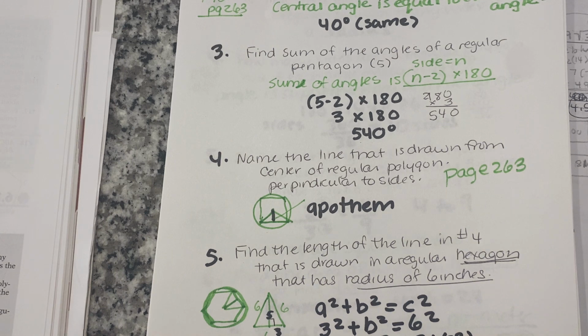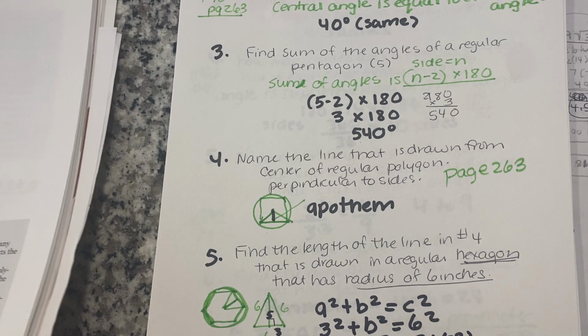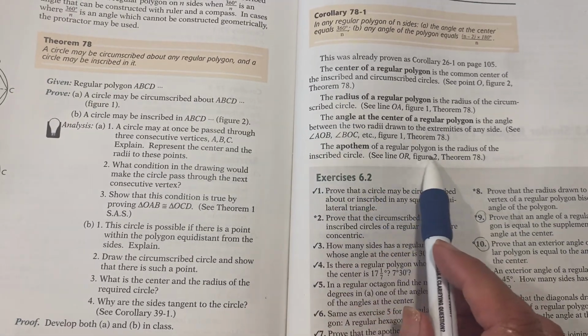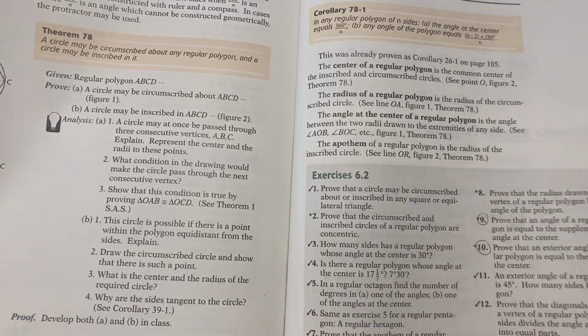Name the line that is drawn from the center of a regular polygon, let's see what I have. Name the line that is drawn from the center of a regular polygon perpendicular to the sides. So this is on page 263. And what's the name here? Apothem. The apothem of a regular polygon is the radius of the inscribed circle.